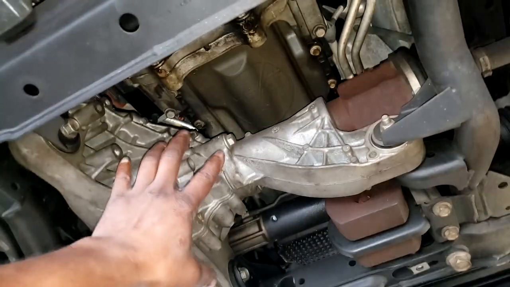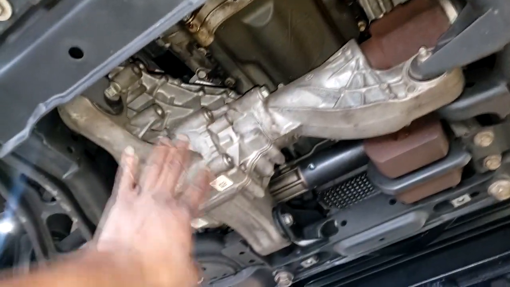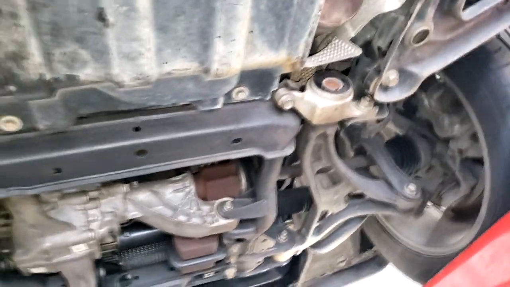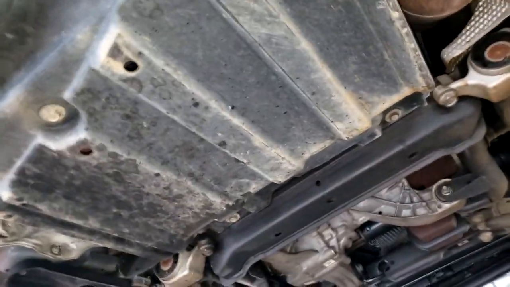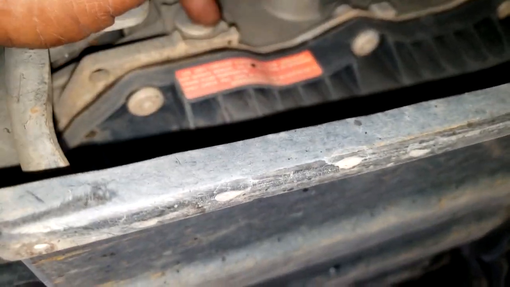And remember, I told you this is a 5.7. This is a Hemi engine. Oh my goodness, guys. Now, I'm already convinced this thing needs a transmission. Remember, guys, there's no dipstick, but you do... where's my plug? There is an access plug right there.